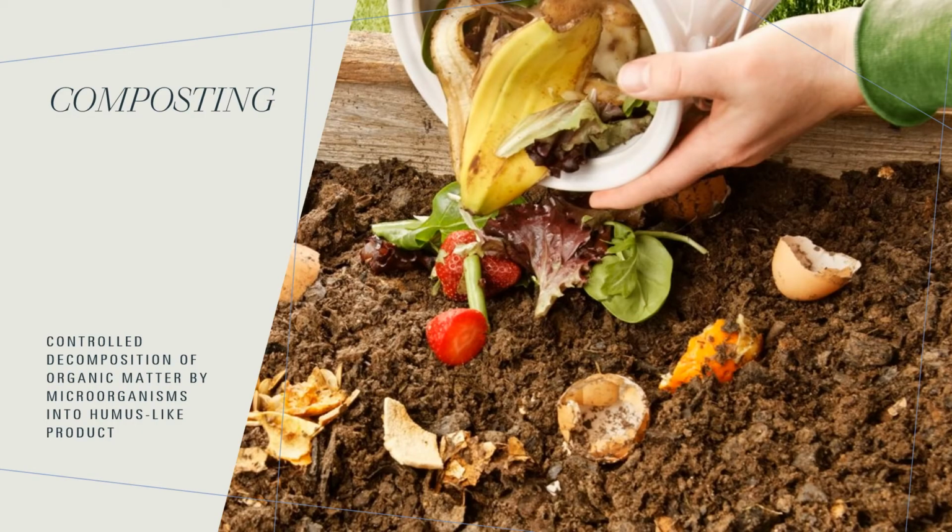Solid waste could also be managed through waste disposal treatment or methods such as composting. It can also be done with the use of landfill and also incineration. Composting refers to the controlled decomposition of organic matter by microorganisms, usually bacteria and fungi, into a humus-like product.